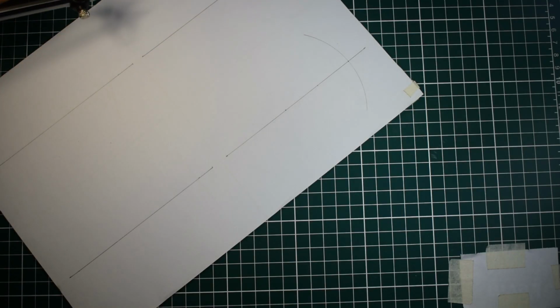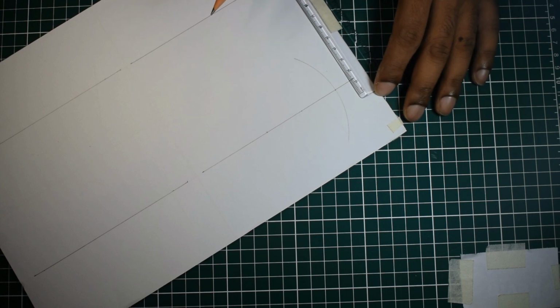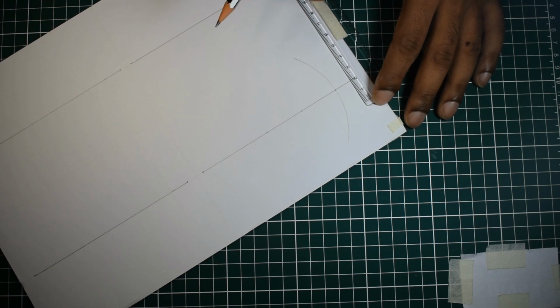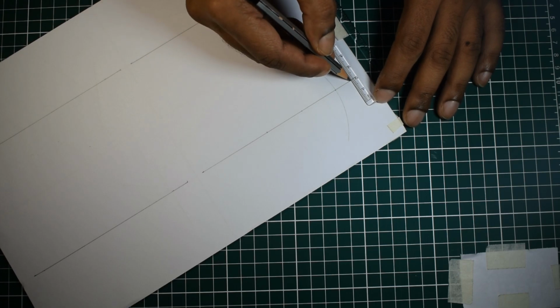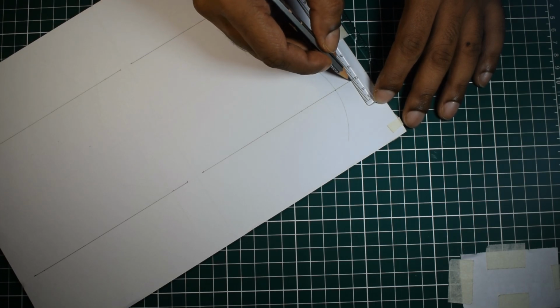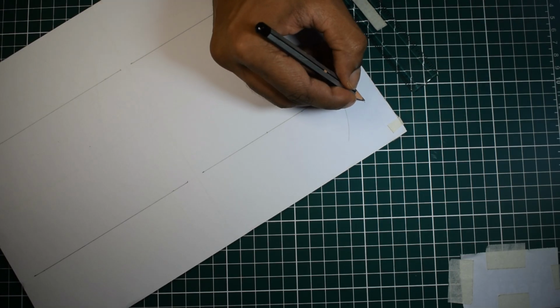Then we are going to keep the object. I think I drew it very close. I should not have done that, but it doesn't matter. It's okay. I'm taking 2. You can take 2.5 also. It has to be a bit big. Don't take a very small object. So that's your object.